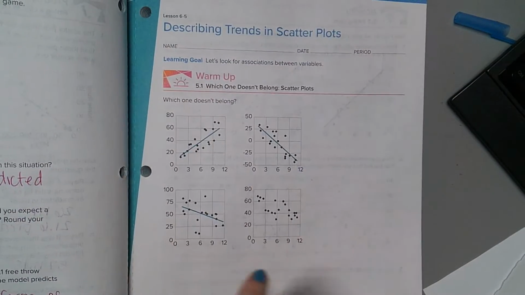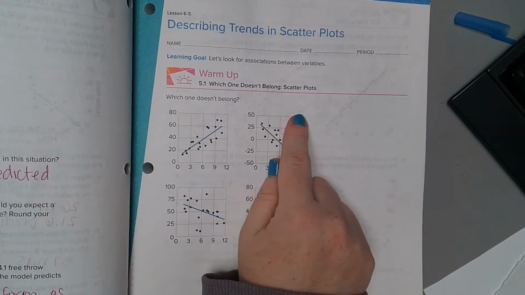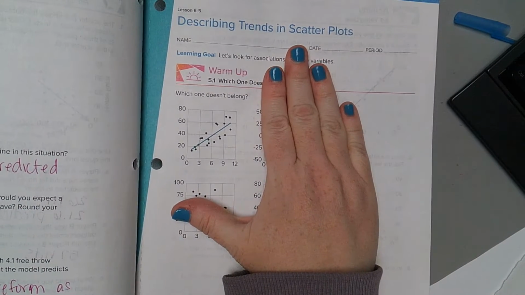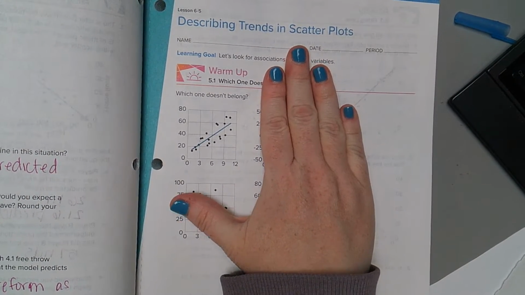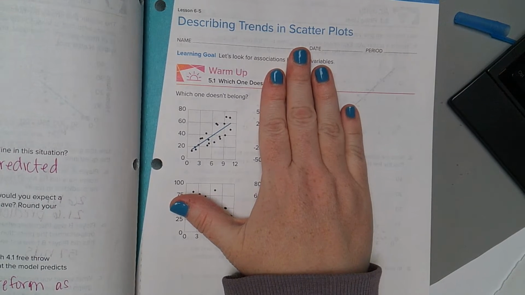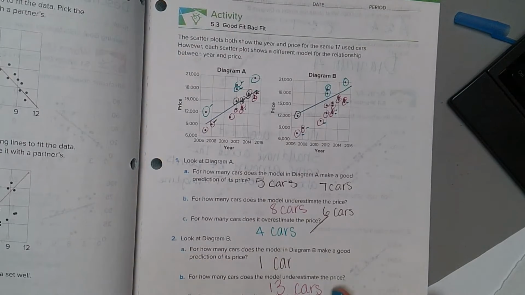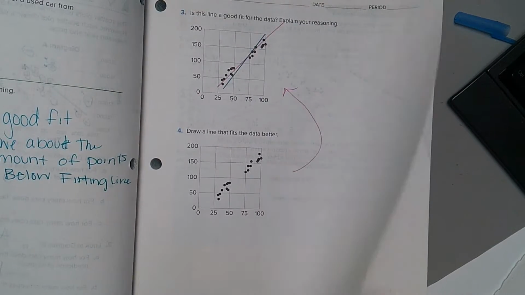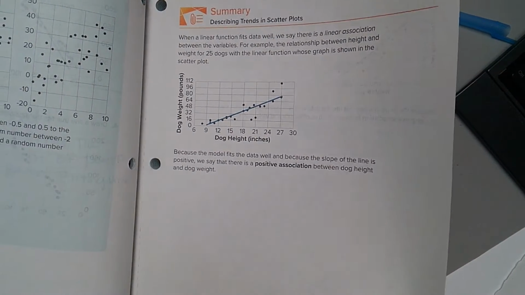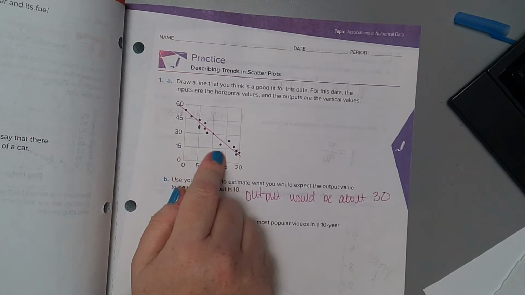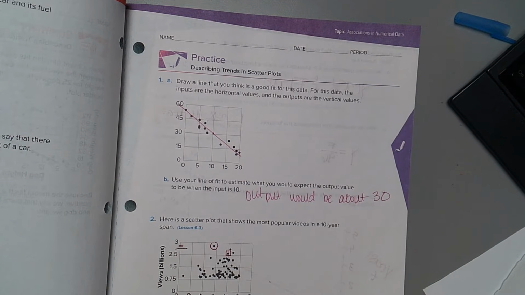You might have questions like this. So if we look at this, is that a good fitting line? Is that the best fit line? Is it a linear line or nonlinear? Is it positive or negative? What type of association goes with it? So you might have to determine if something's a good fit. If it is, then good. If it's not, then find a new one.